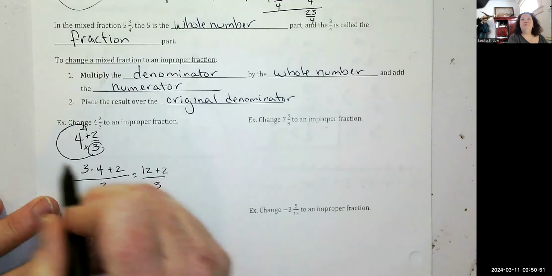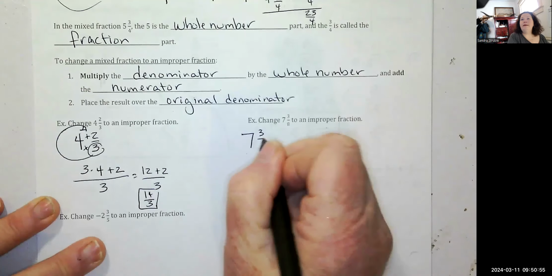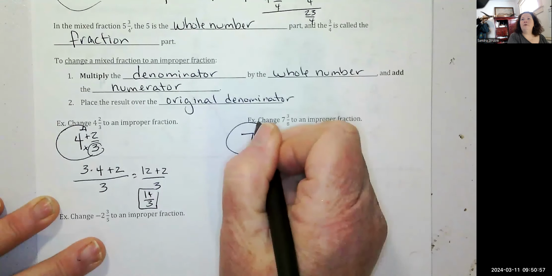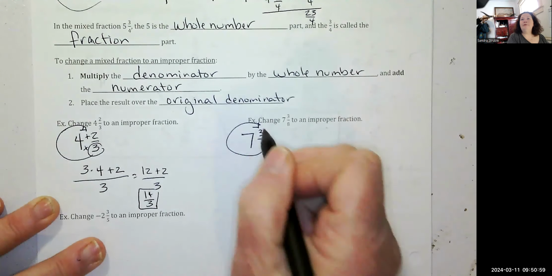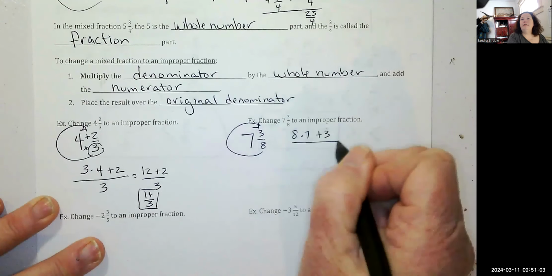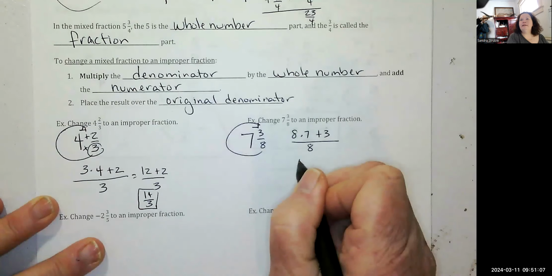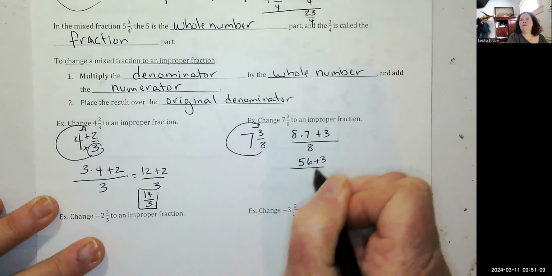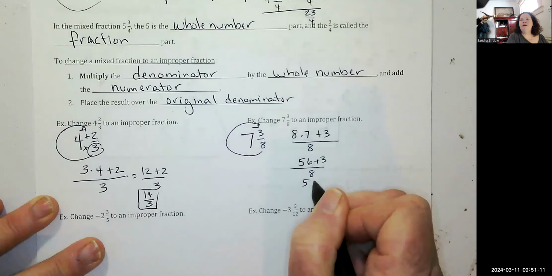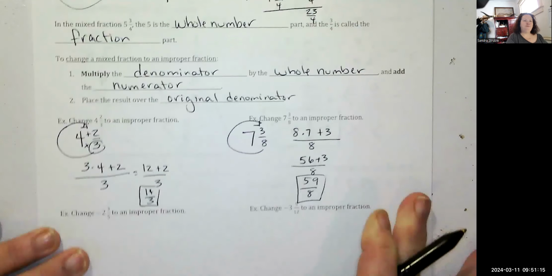Pause the video, attempt to do around the world on your own. The 7 3/8. I'm going to go around the world. 8 times 7 plus 3. 8 times 7 plus 3 over the original denominator. 8 times 7 is 56. 56 plus 3 is 59. That is your improper fraction.